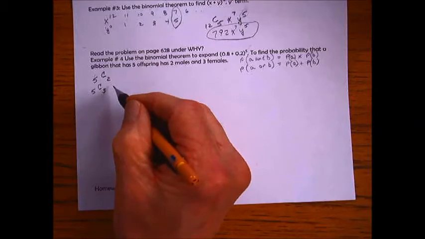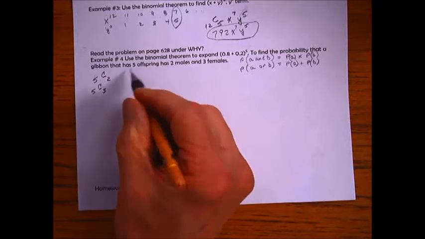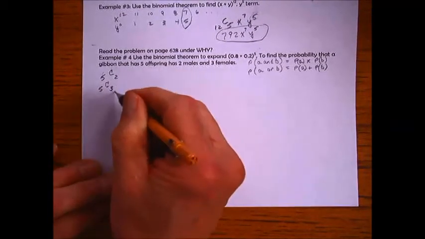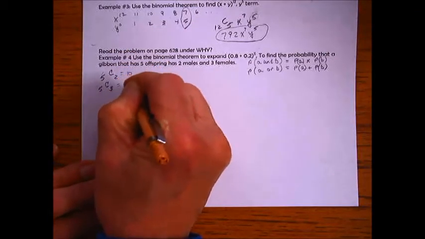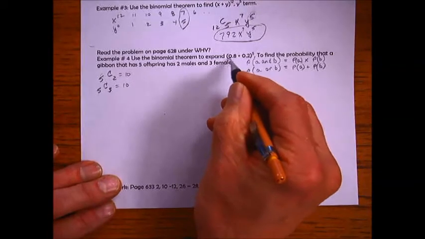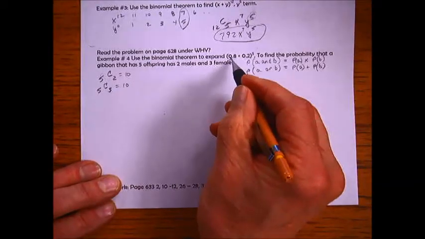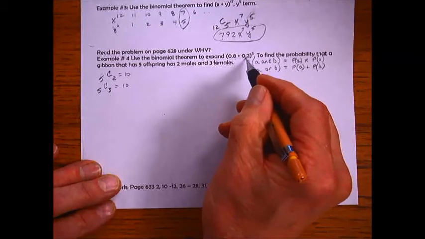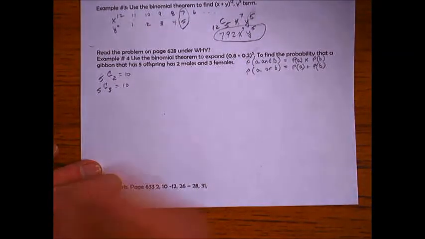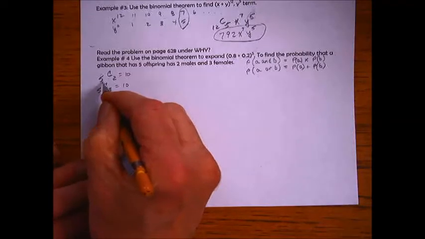In other words, the number of ways that you can choose 2 males and 3 females is the same thing. They both equal 10. So that's what we're going to use when we find the term in this binomial expansion of (0.8 + 0.2) to the 5th that has this situation where you have 5 and you're choosing 2, which is 10.